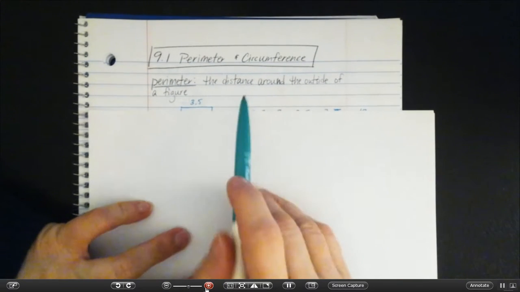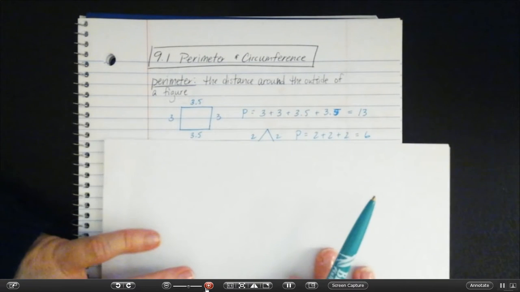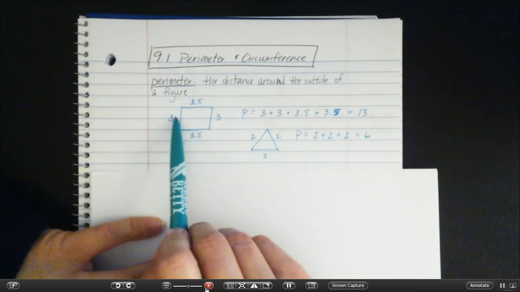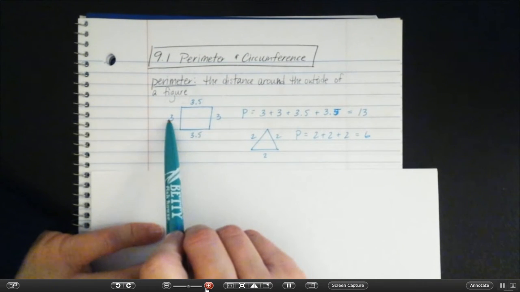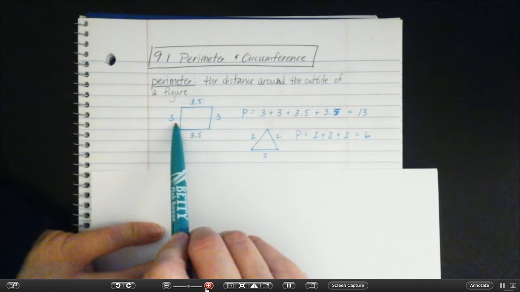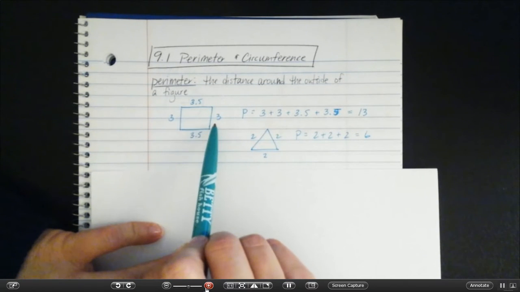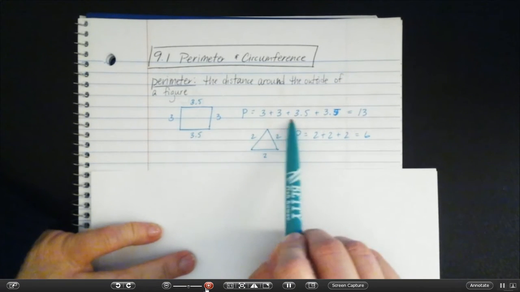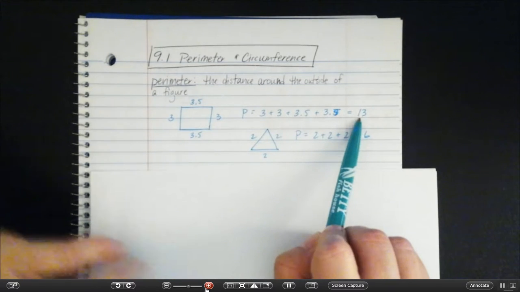Perimeter means the distance around the outside of a figure. So, for example, if I'm talking about this rectangle, it's all the sides added up. This side is 3, this side is 3.5, 3, 3.5. See, you add them up and you get 13.